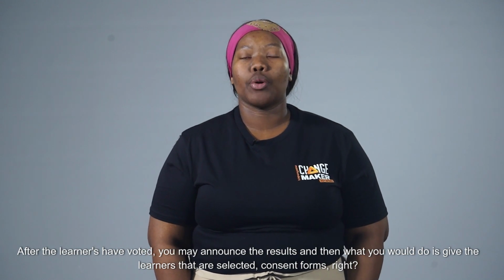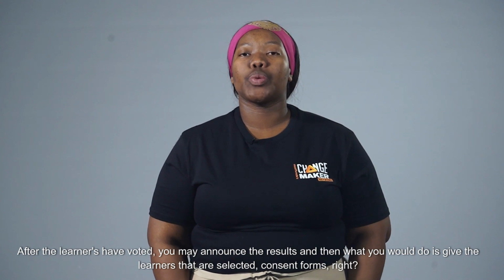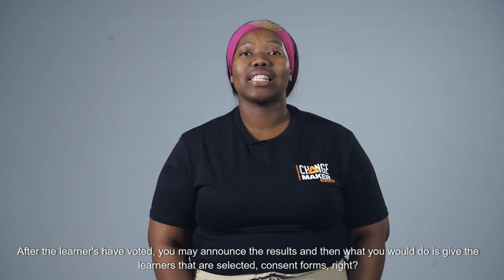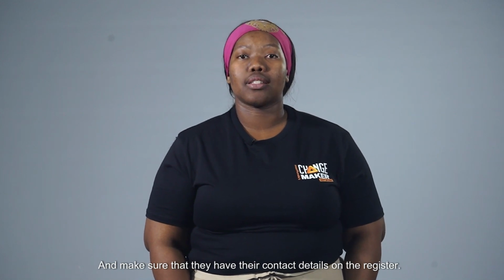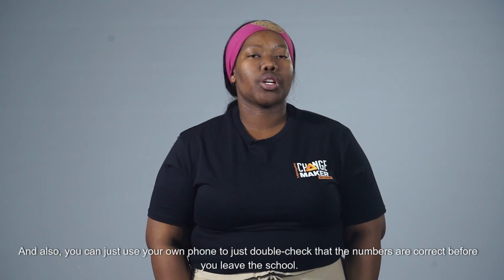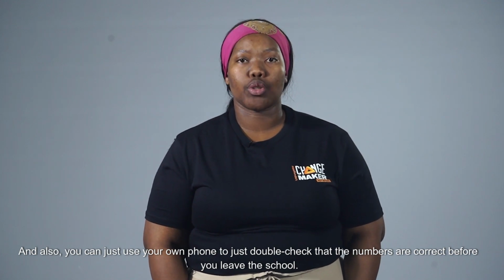After the learners have voted, you may announce the results, and then what you would do is give the learners that are selected consent forms, right? And make sure that they have their contact details on the register, and also you can just use your own phone to double check that the numbers are correct before you leave the school.